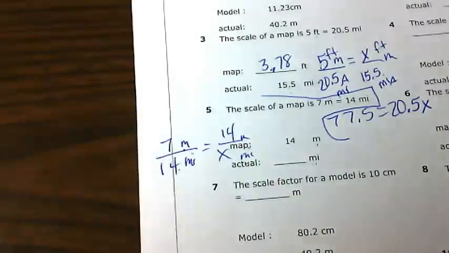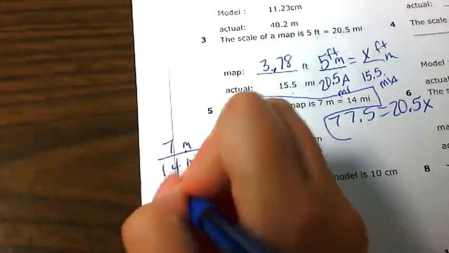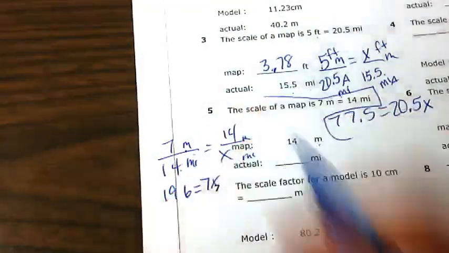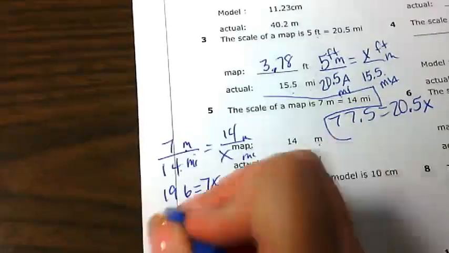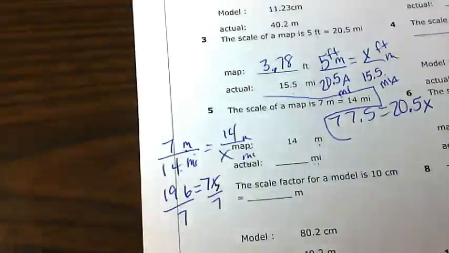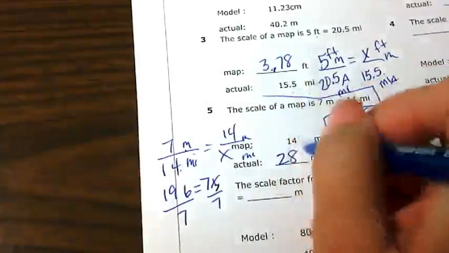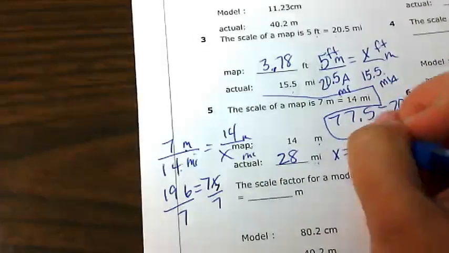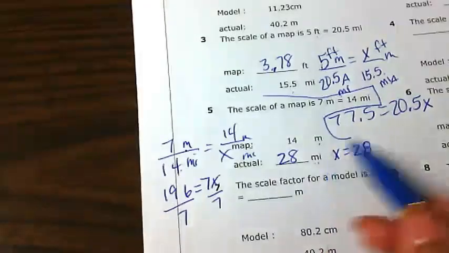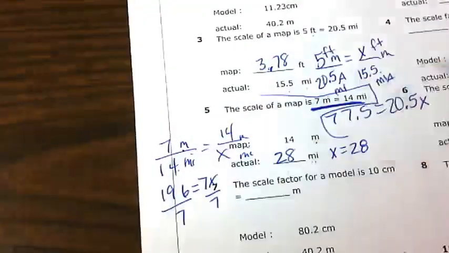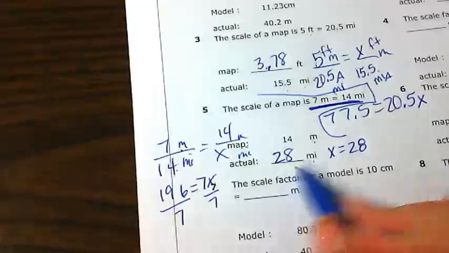So I cross multiply 14 times 14. That gives me 196 equals 7x. Divide by 7, divide by 7. 196 divided by 7 equals 28 miles. So x equals 28.